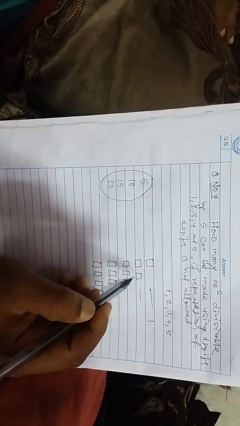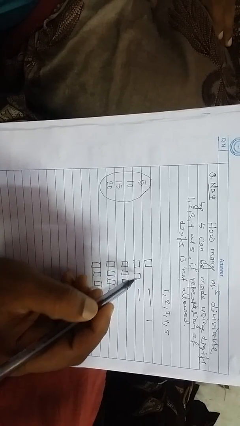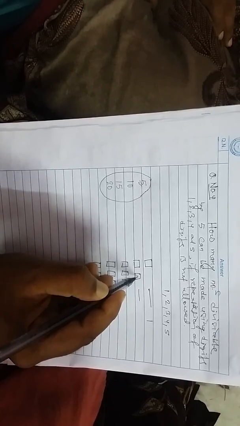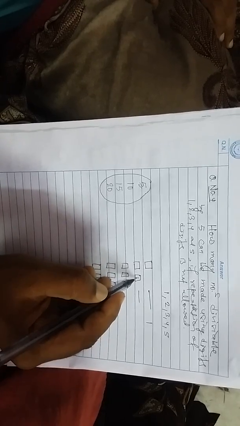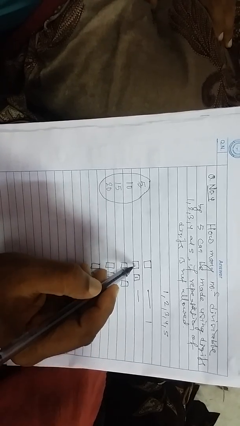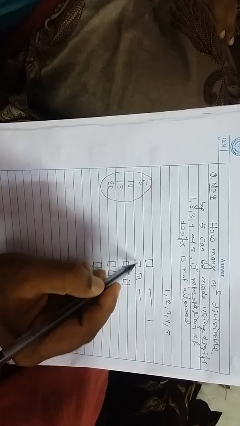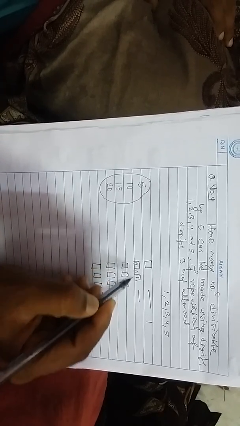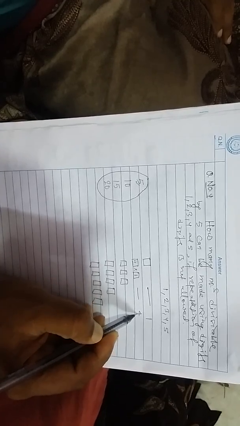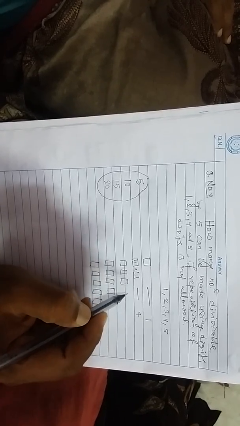Here there are two places. There is the restriction at the unit place. How many choices for the unit place? Only one choice. Only 5 can be kept here. And how many choices for the next place? Altogether there were 5. One of them is kept here, so you are left with 4. So 4 multiply 1 equal to 4 such two digit numbers are possible.